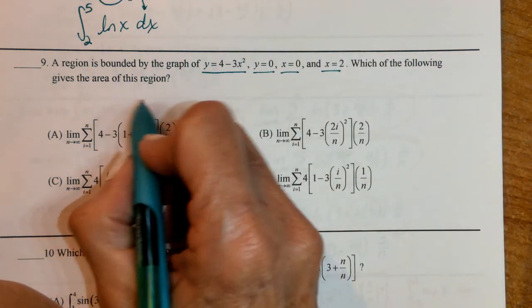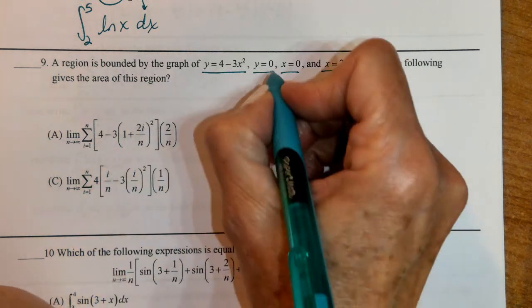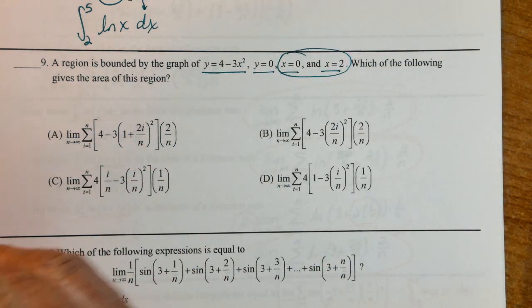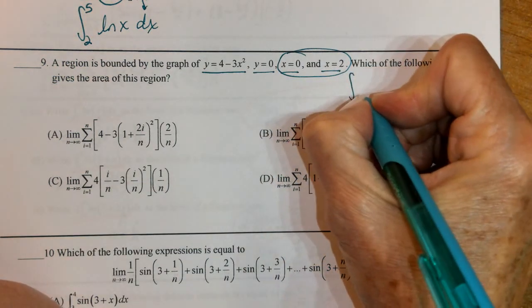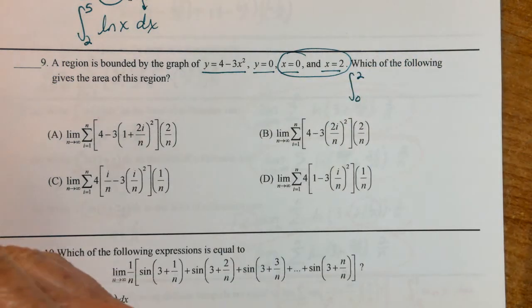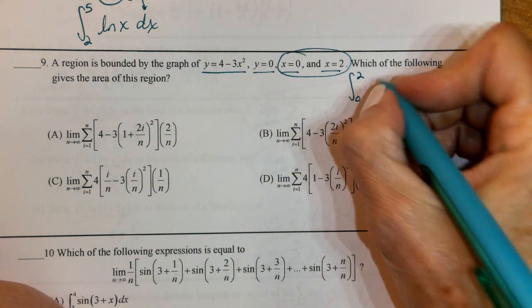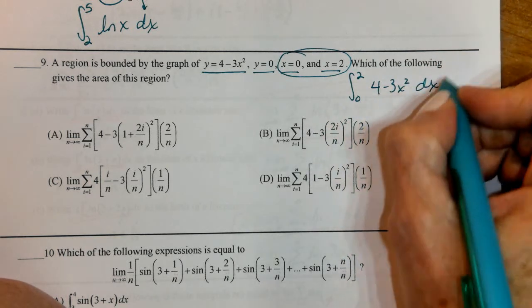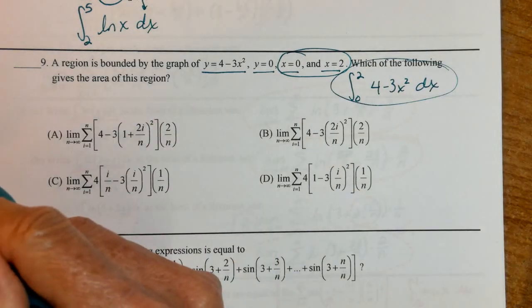Which of the following is the area of that region? Well, first of all, we're going from 0 to 2. So the integral will be from 0 to 2 for x. I know what my function is. My function is 4 minus 3x squared. So here's the integral that gives that area.